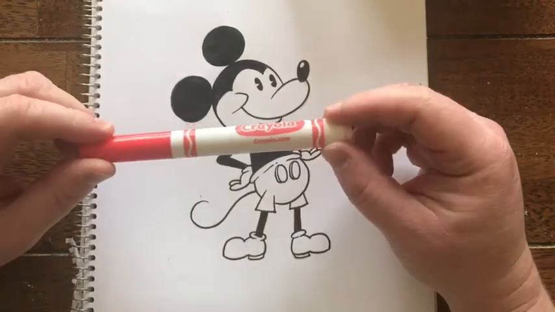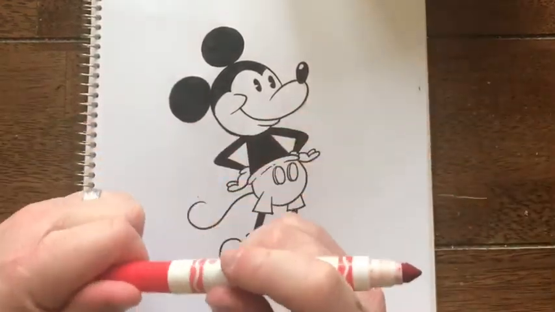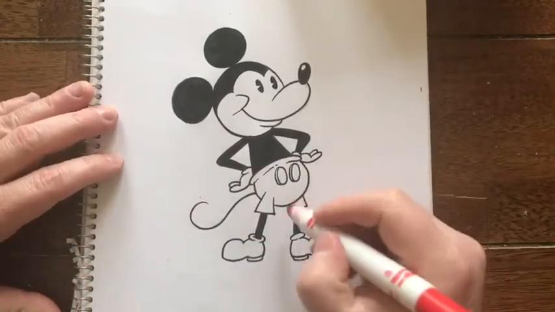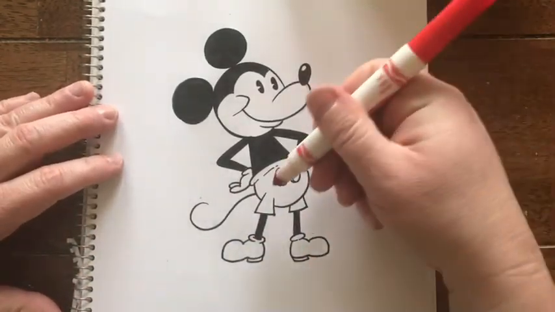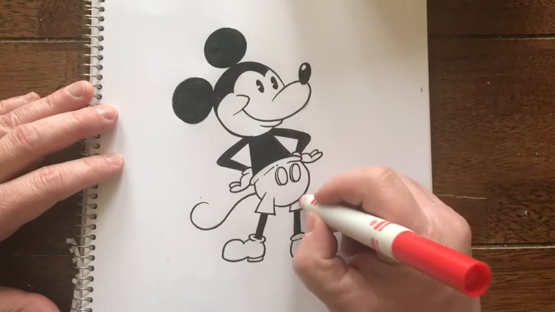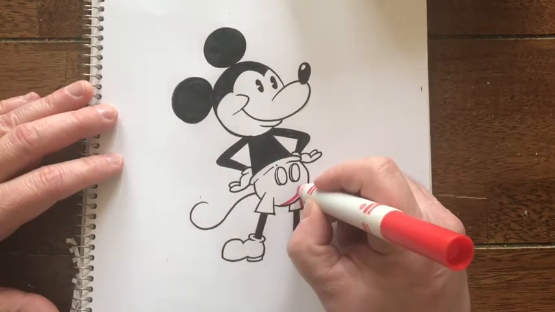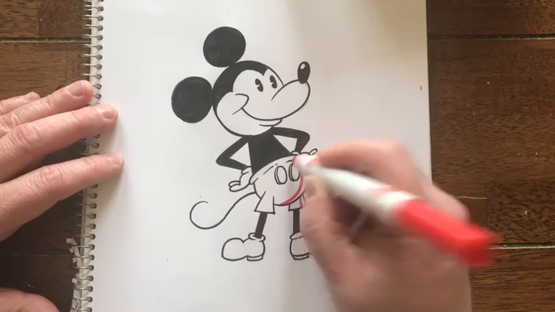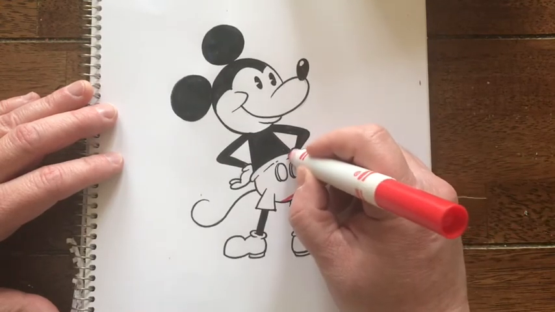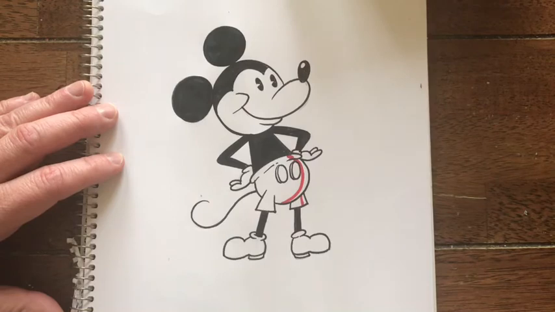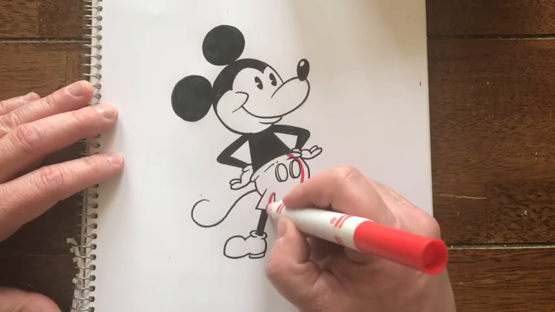Now we got our red marker. We're going to do something a little different with this. Now instead of doing the outline on the edge, I want to make it look like the light is shining down on Mickey. So I'm going to do a little line away from the edge and leave just kind of a little white highlight on Mickey. And this is a way that we can add a little bit of shading even though we're doing solid markers.